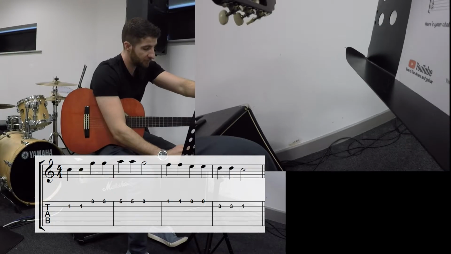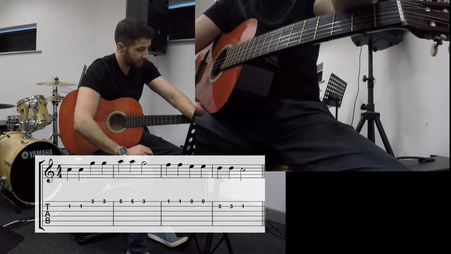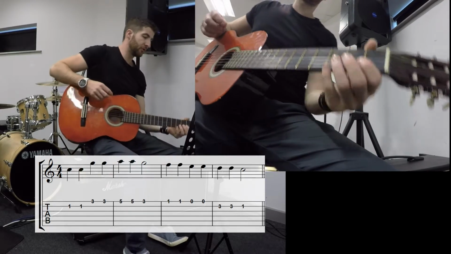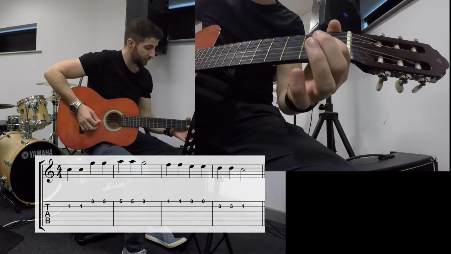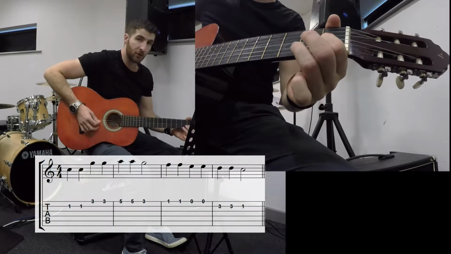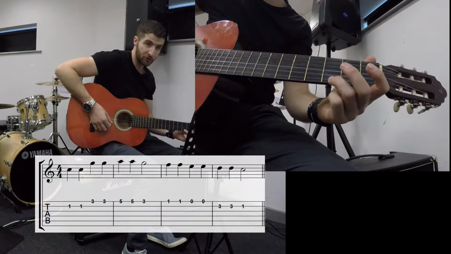Hopefully you'll be able to see this. Alright? Hopefully you'll be able to see it. Hold the guitar a bit of a funny angle. So we've got the 1st fret on the 2nd string, we're going to play it twice. We've then got the 3rd fret on the 1st string, the string closest to the floor.